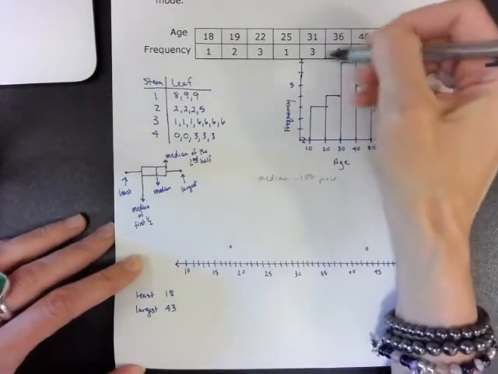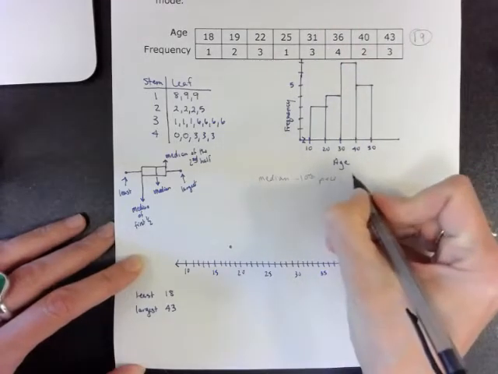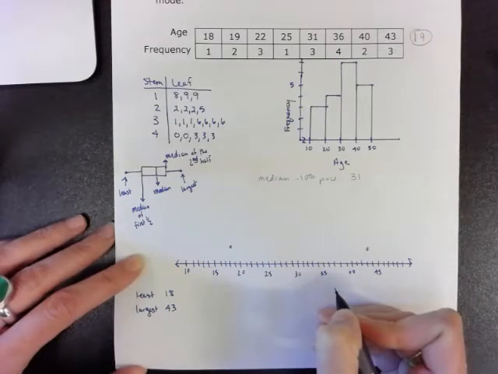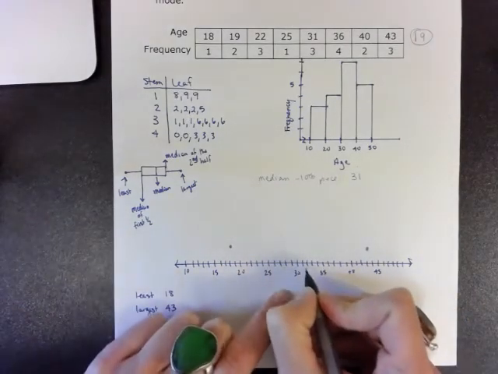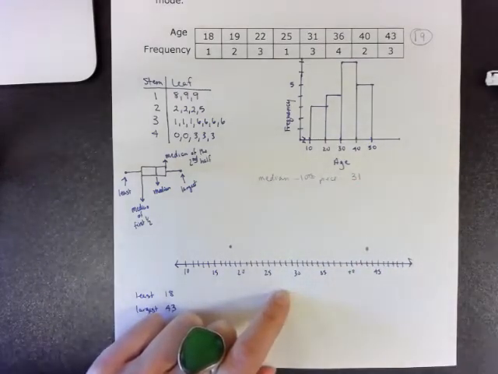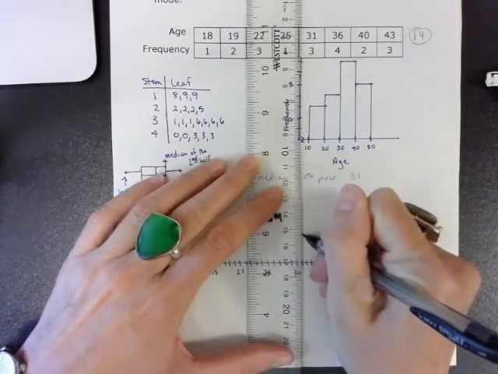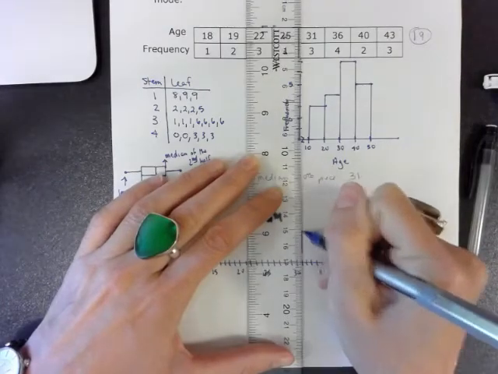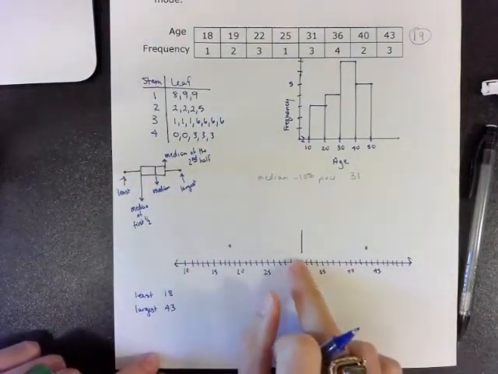So in this frequency is where my median stands. That means at 31 years old, that is going to be my median. So I'm going to look at my graph and my number line, and I'm going to find 31. I'm going to take my ruler and draw a line. I'll do that with a pen. So that represents my median.